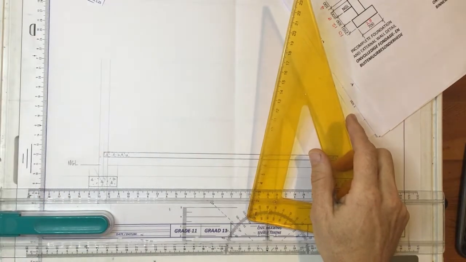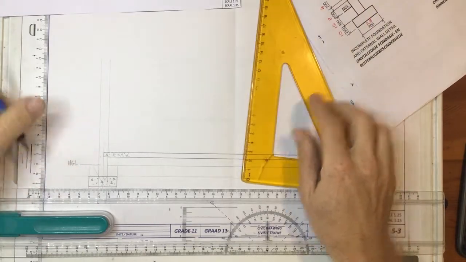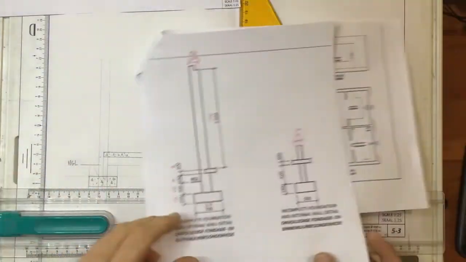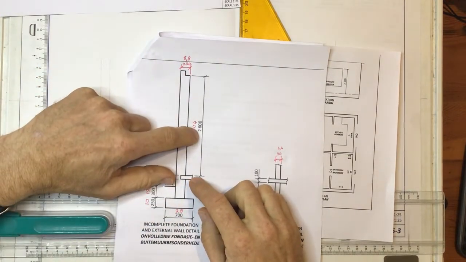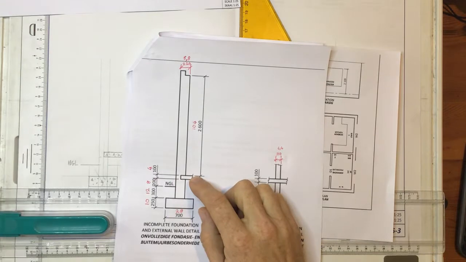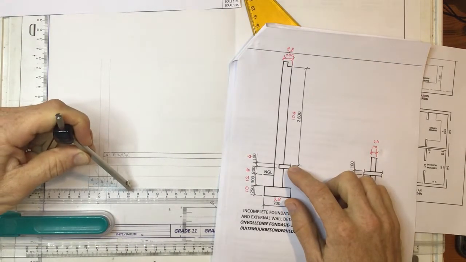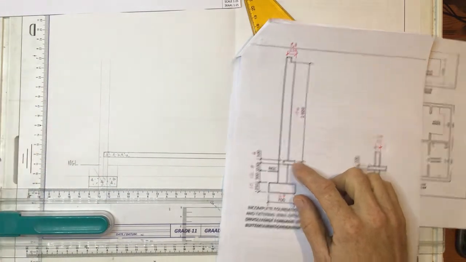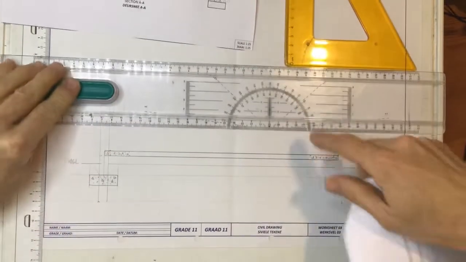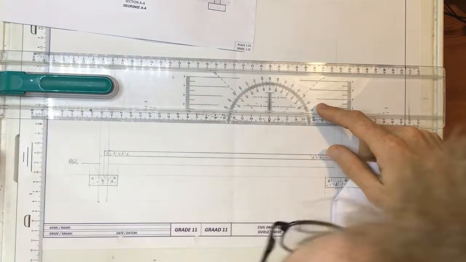Right, once we've done that, I can draw in the information as to how high this wall is. Okay, it says that I need to go up 2,600 millimeters, which works out to 104 over here. Measure off 104, and that's there, measure up to over there, and that is for the inside of the wall. All right, let's just draw a line going across there.